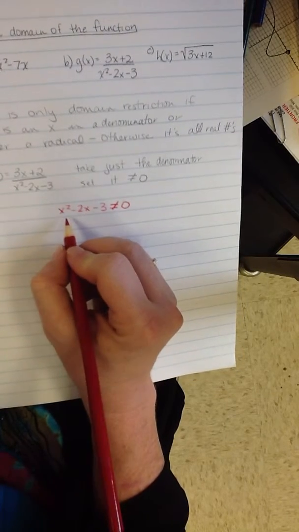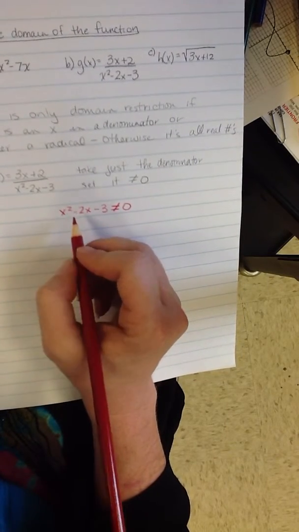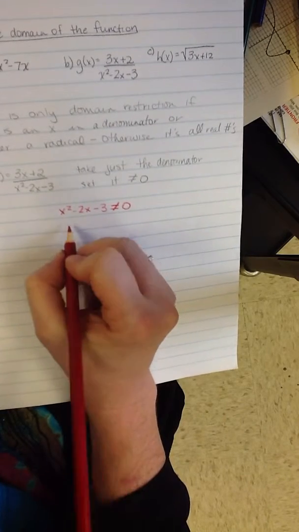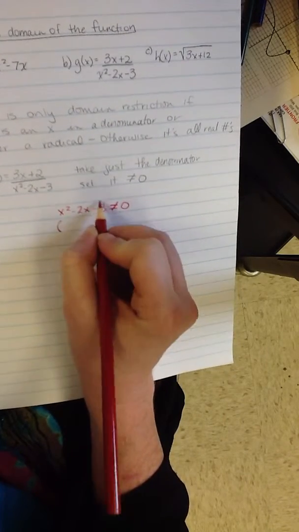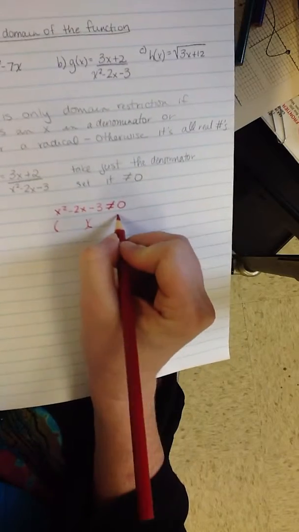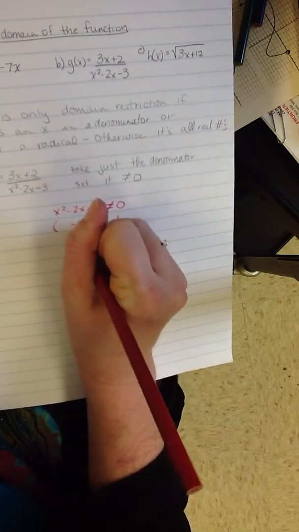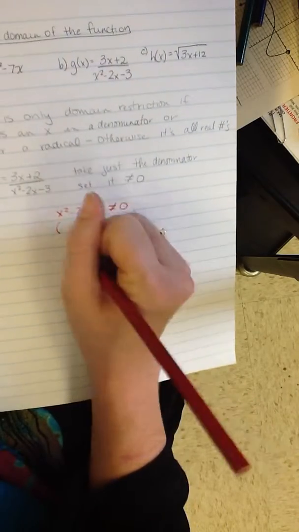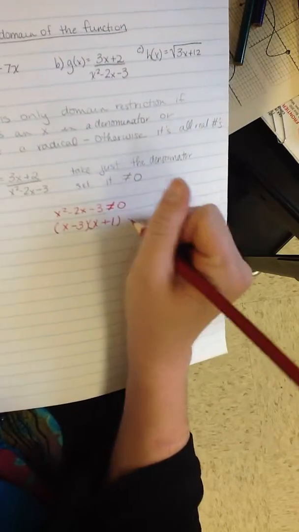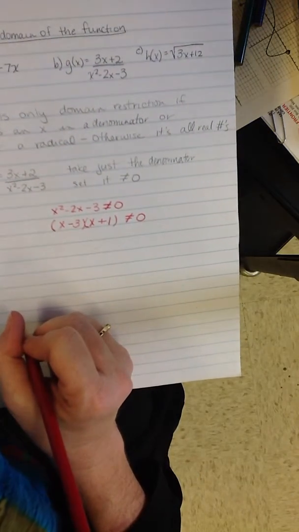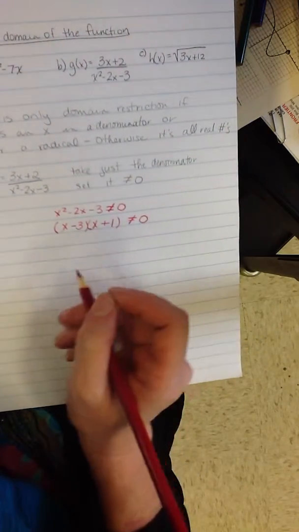So in order to solve this, I have to factor it. Anytime you have an x squared and an x in the same problem, that means it's got to be factored to be solved. So I'm looking for the factors of negative 3 that would combine to give me negative 2, and that would be negative 3 and positive 1. So that means it factors as x minus 3, x plus 1, and that can't equal 0.